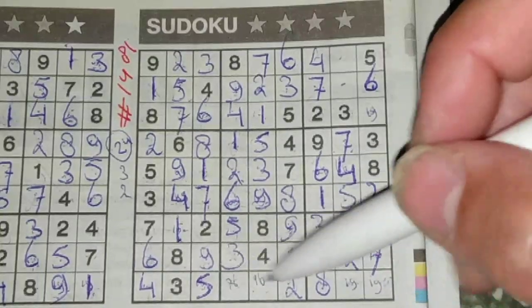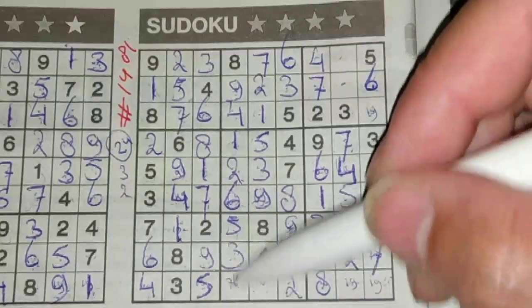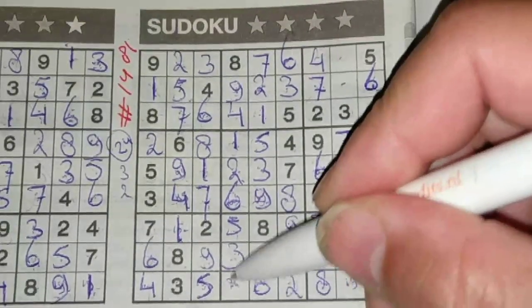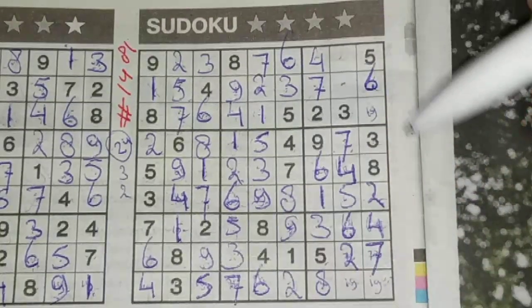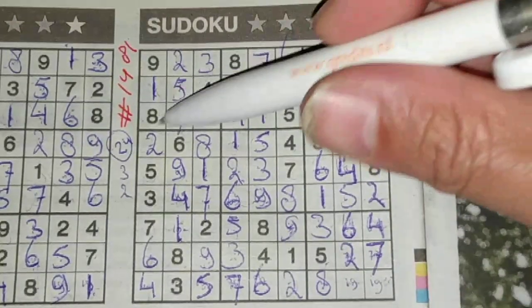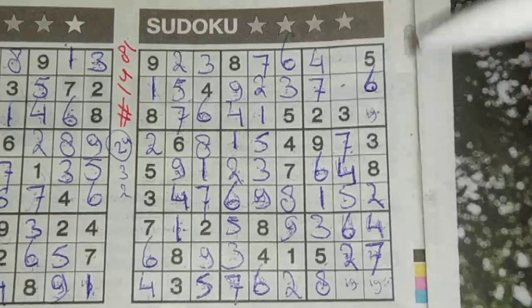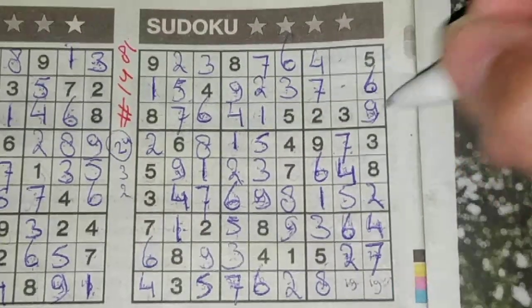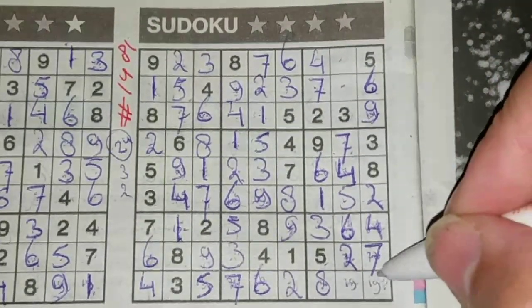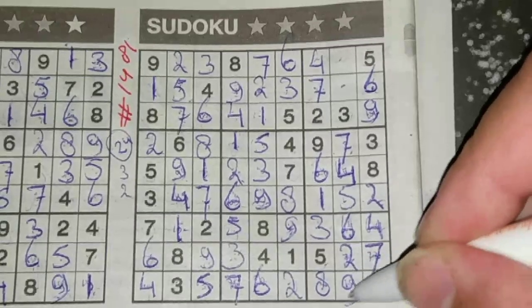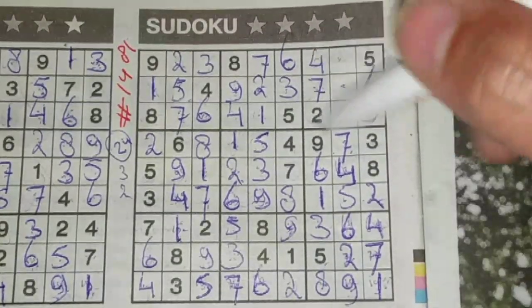2 numbers left, 7 and the 6. We have a 6 here, no 6 there. 6 should be here, and the 7 goes there. 1 number left in the 3rd row for the number 9. Now we have a 9 here, so this cannot be a 9 anymore. This should be the 1 and this should be the 9.